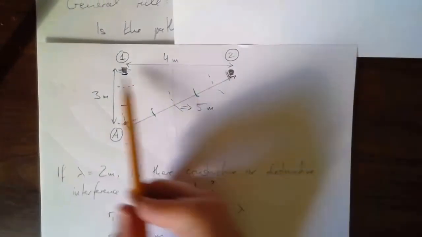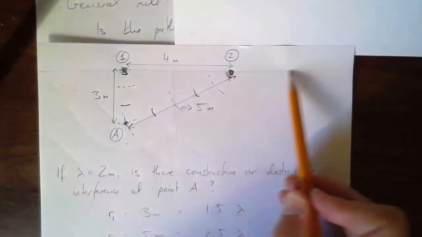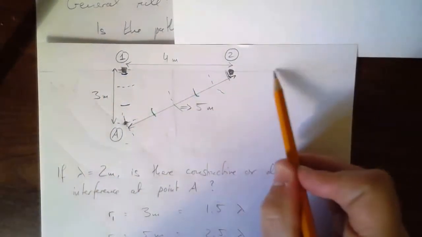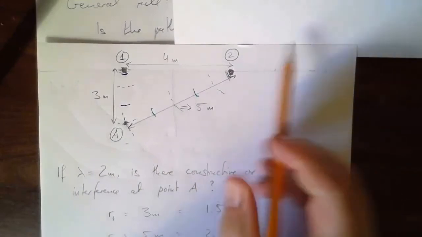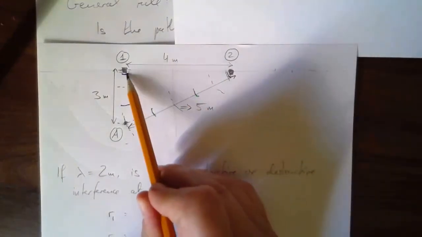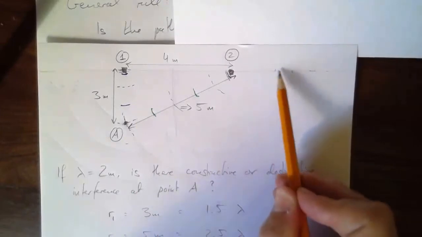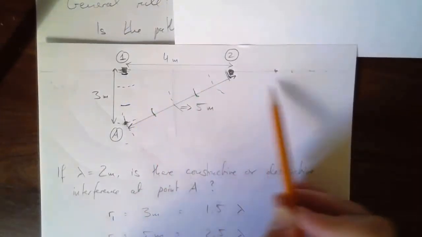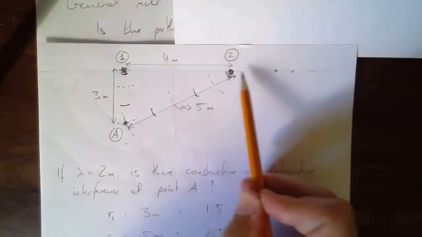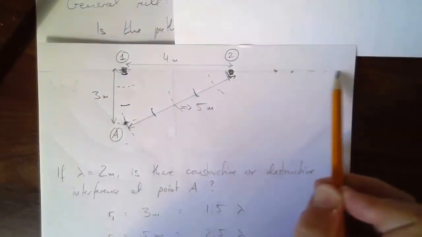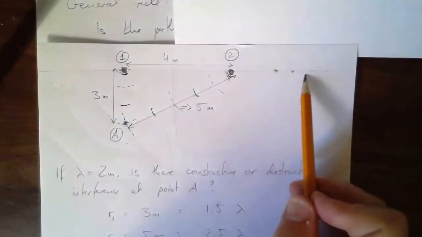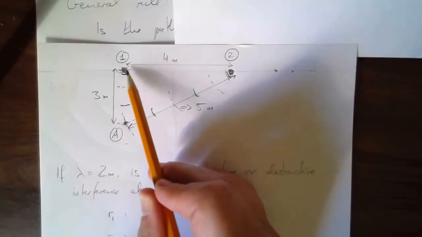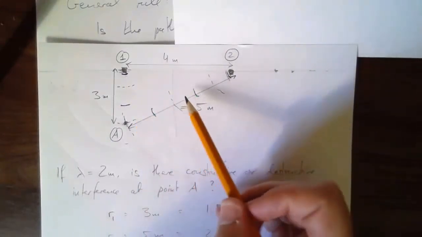Another interesting area to look at is just left and right, somewhere along this line, that's in the line of the sources. Because anywhere along that line the path length difference is the same. It's just the distance between those two. This point is always 4 meters further from 1 than 2. This point is 4 meters further from 1 than 2. So anywhere along the line, it's going to have the same type of interference. Constructive or destructive depends on how the 4 meters relates to the wavelength.